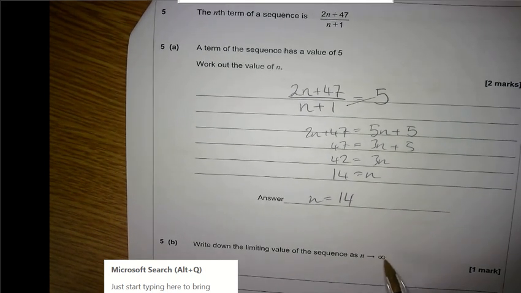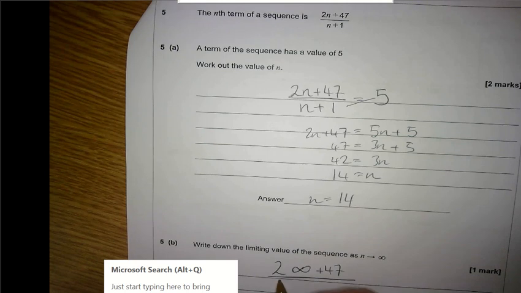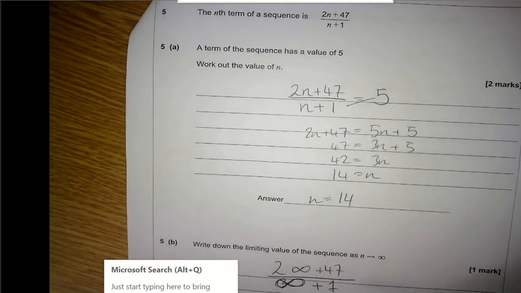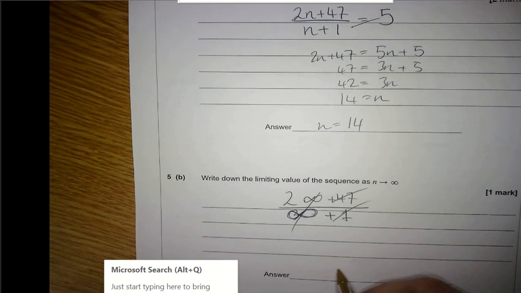Write down the limiting value. So as n approaches infinity, I get 2 lots of infinity plus 47 over infinity plus 1. Against infinity, 47 and 1 are insignificant, so I'm left with 2 lots of something over 1 lot of something, which is 2.